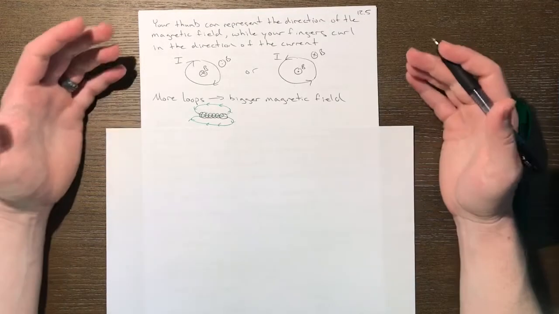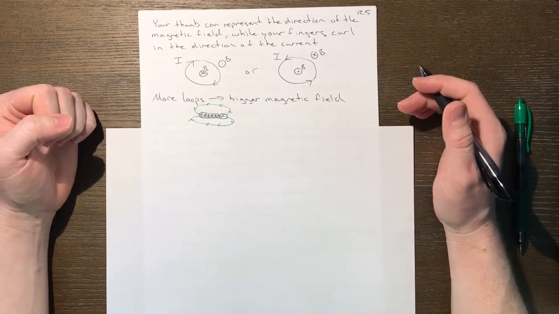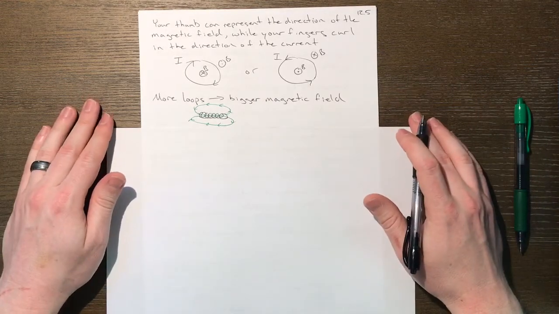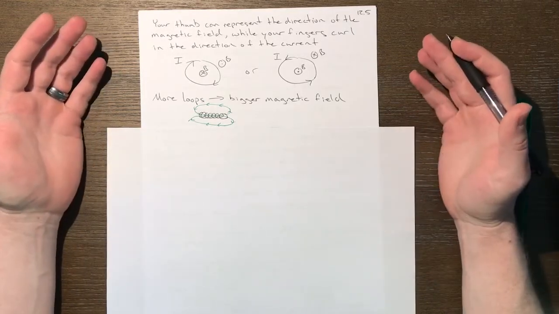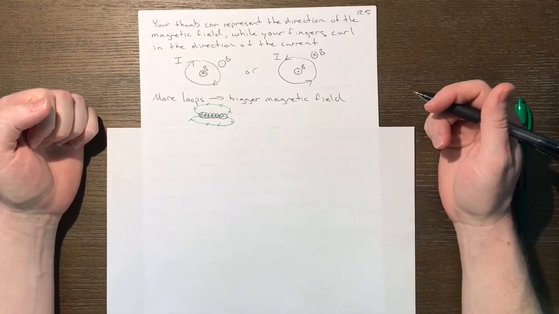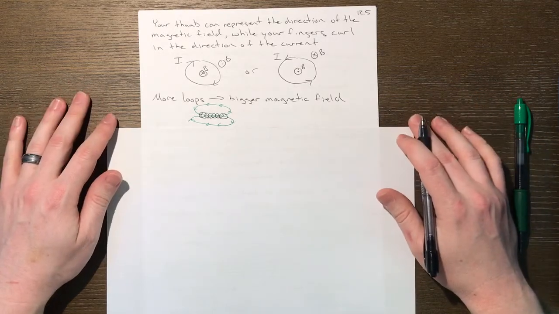All right, guys, so we got to talk about the right-hand rule last time and began to set ourselves up for a transition into Faraday's law. We covered Ørsted's discovery that changing electric fields produce magnetic fields. Now let's go on to Faraday's law.